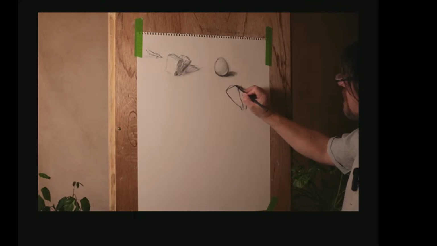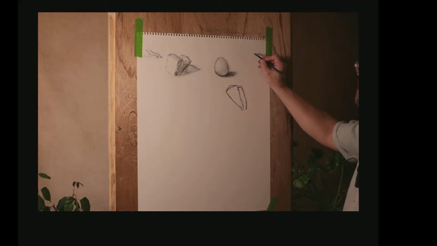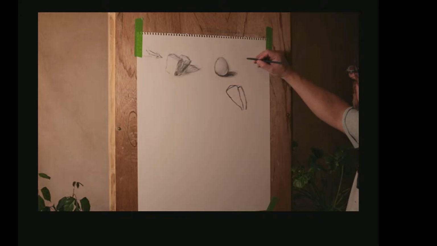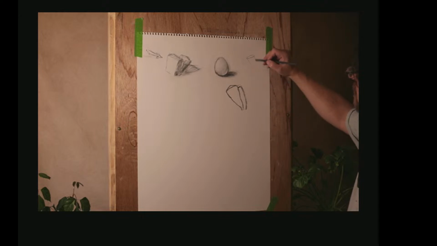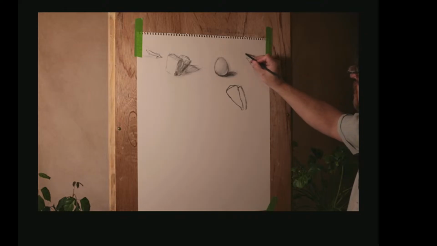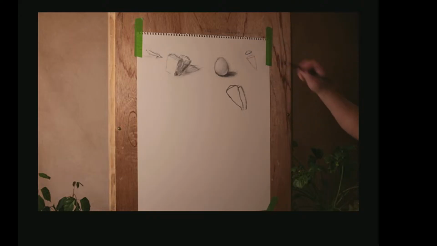So this gets rounded a little bit. It's basically like a cone. And this is the top of a cone. So you basically have a cone, and a cone.